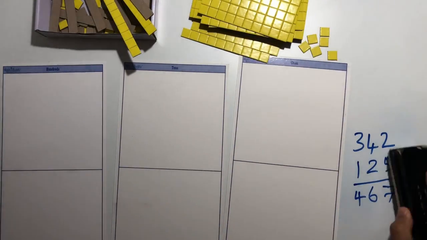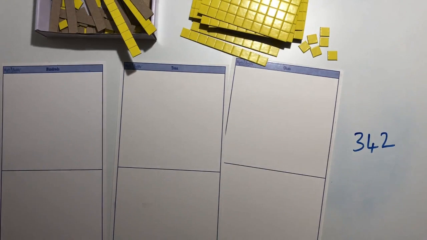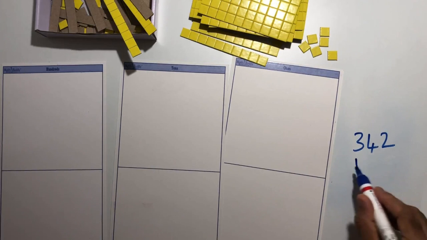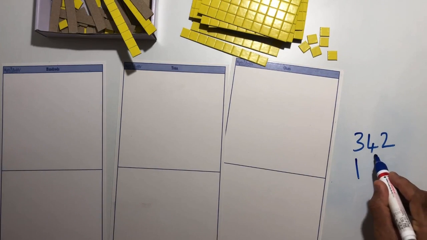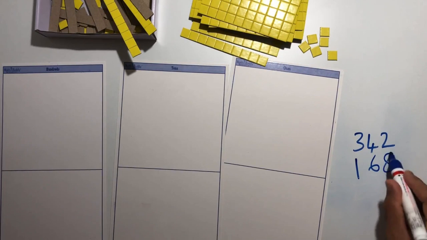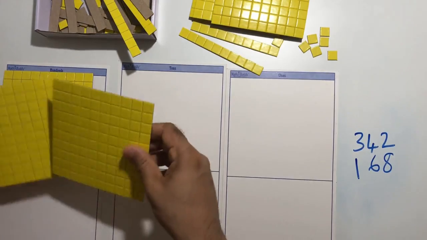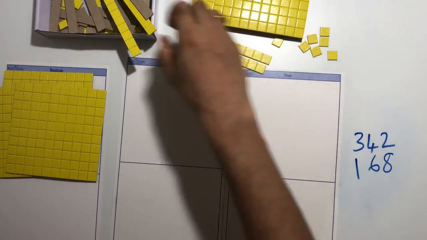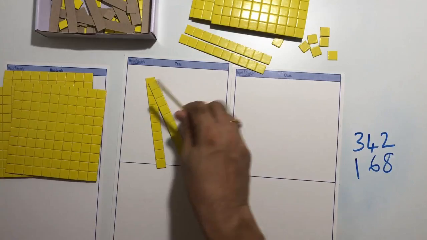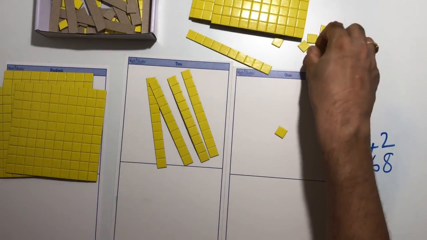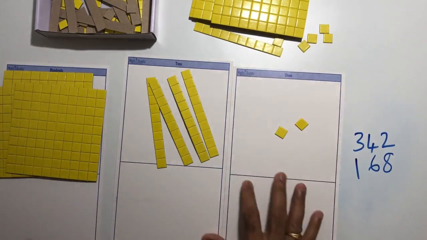Now let's say the two numbers that we want to add. Let's keep the first number as 342. And let's say the second number is 168, right? And we want to add these two numbers. So can we represent the two numbers? So we've got the first number as 300, so 300s, and then I need 4 tens, so let's place that, and 2 ones, so let's place 2 ones. So that's the first number.